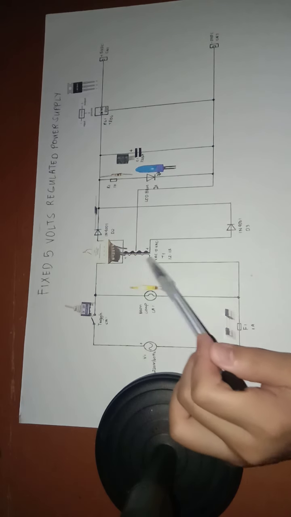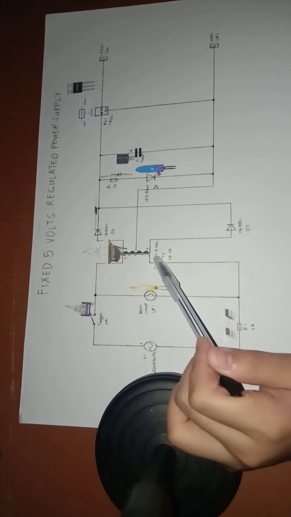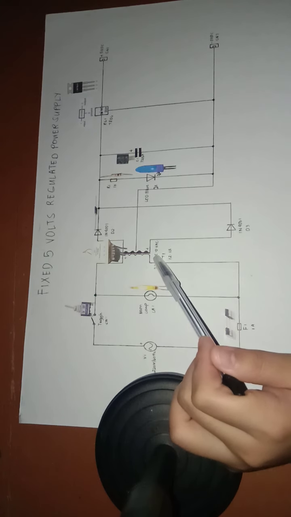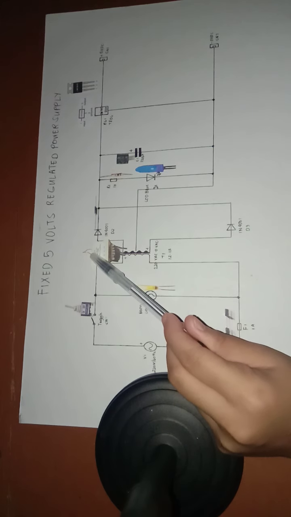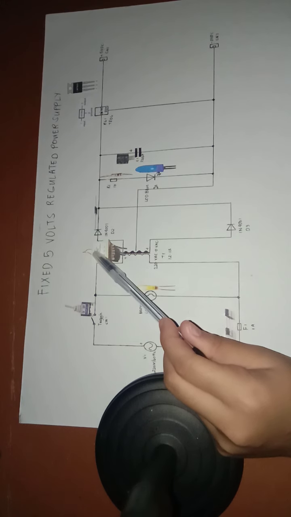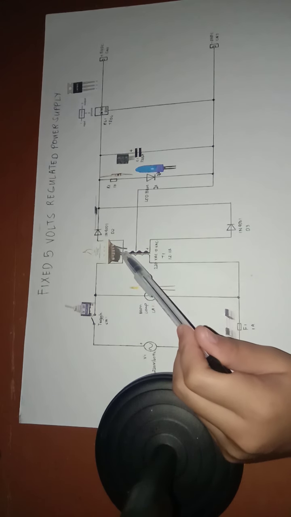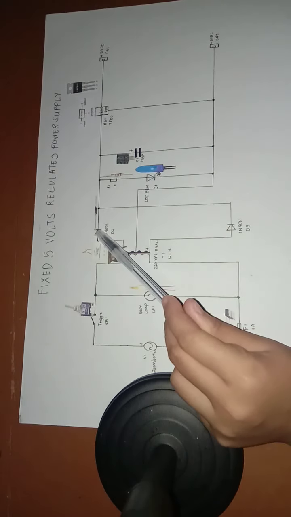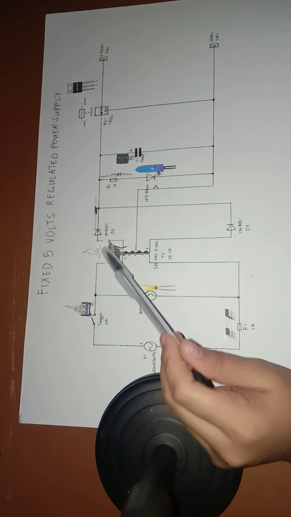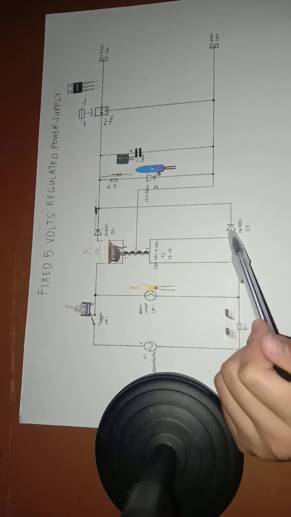It means the transformer steps down the voltage. So this red wire is the positive and the black is the negative. The negative wire of the transformer will be connected to D2, here, connected to the D2. And the positive will be connected to D3.